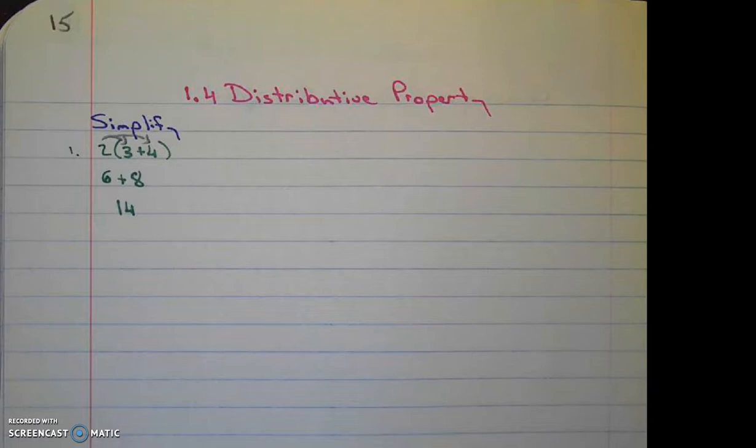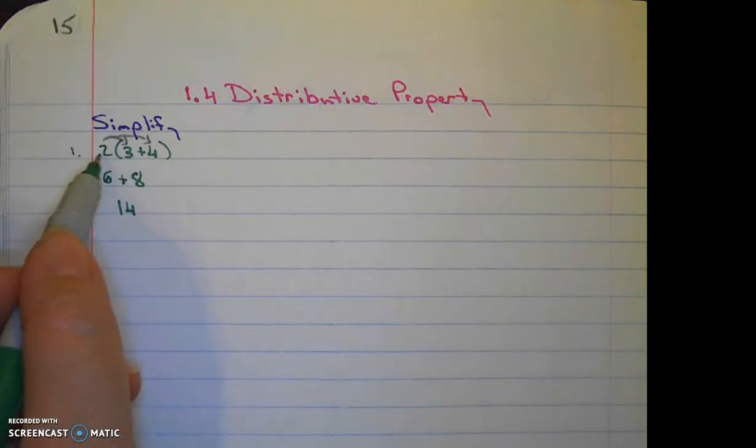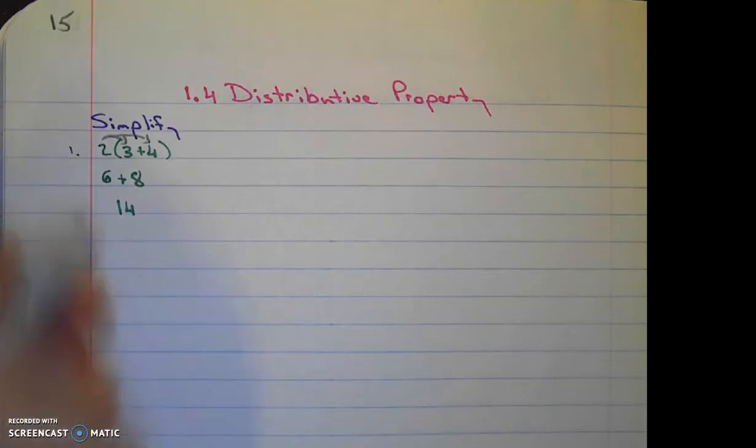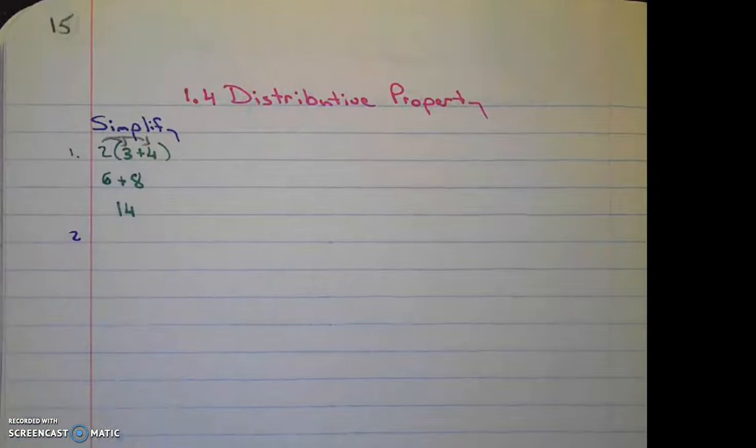So this is the idea of our distributive property, where we can take this number in front and we can multiply it with each and every term inside the parentheses. And we end up with an answer equivalent to if we simply followed the order of operations. Now, as to the thought of, well, why don't I just follow the order of operations? We get into issues on something like number 2.